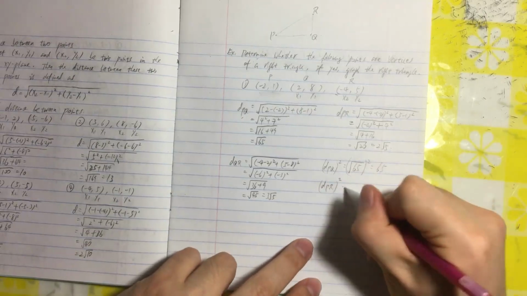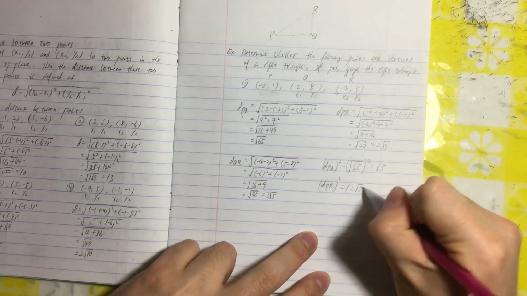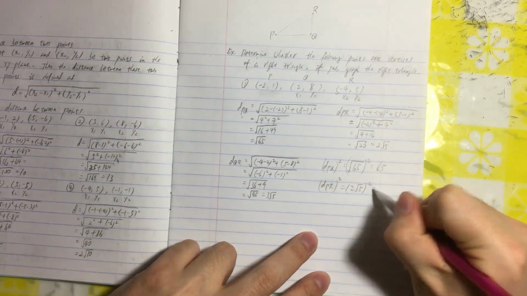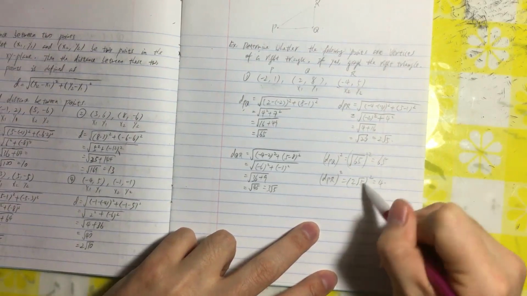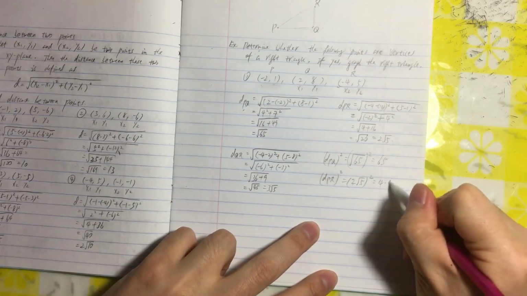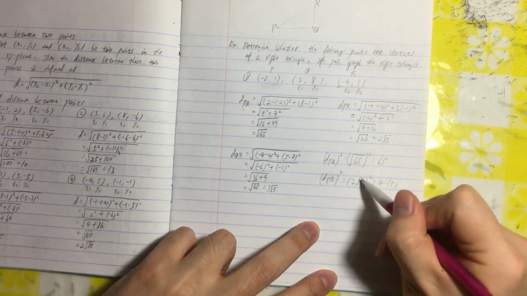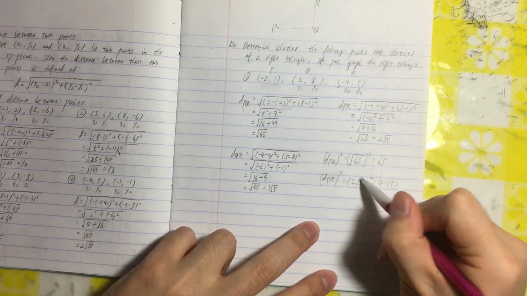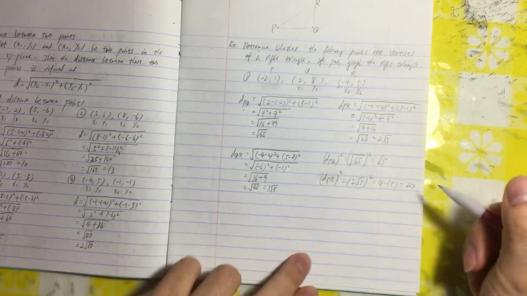Distance of PR square, what do we get? I get 2 square root of 5 square. 2 square is 4. Square root of 5 square is 5. Square cancels square root. 4 times 5 is 20.